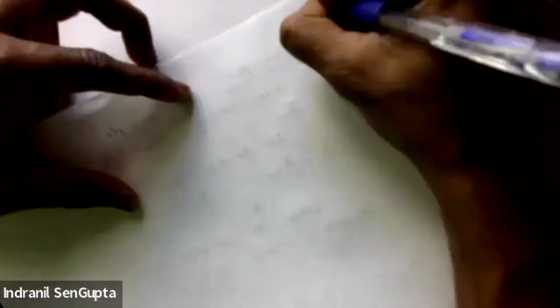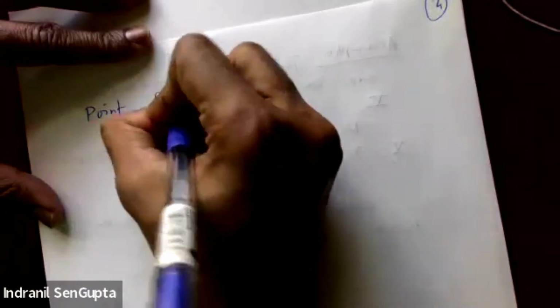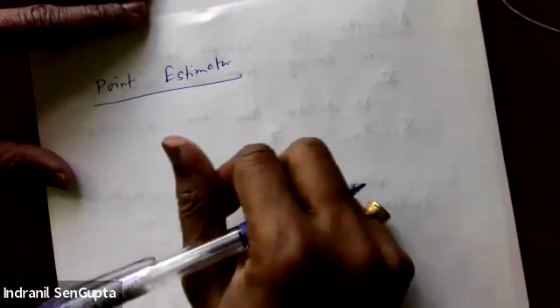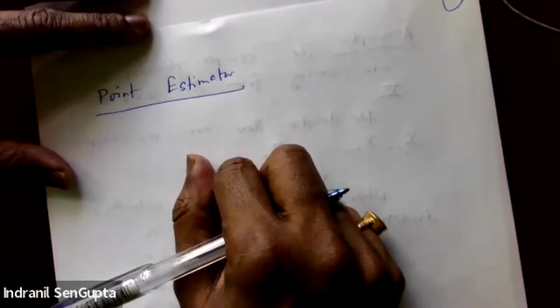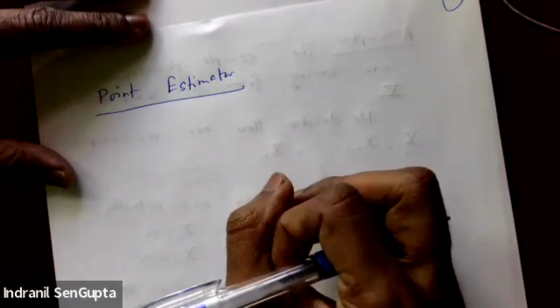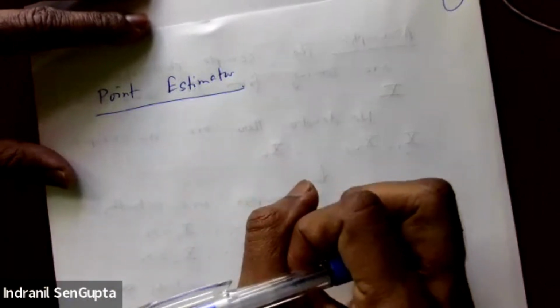Now, there are various ways of finding it. The first way is called the point estimation. All right.